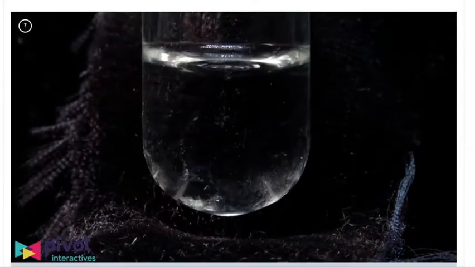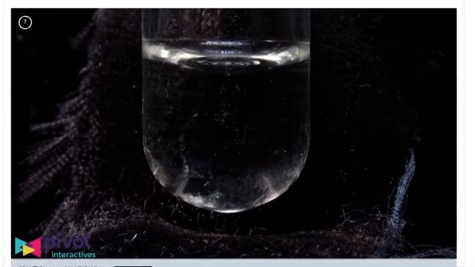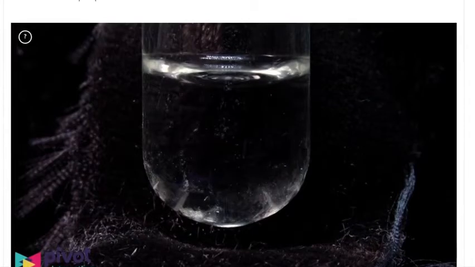So when we combine those two solutions, visually, we don't see a difference. We don't have really any indication that a reaction occurred here. We don't see a change in color. We don't see the formation of a solid. We don't see any gas. We don't see any heat being produced.